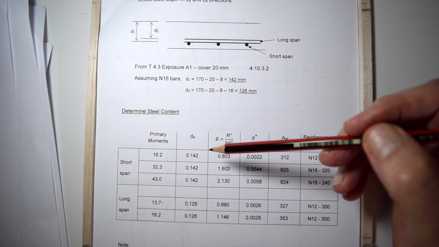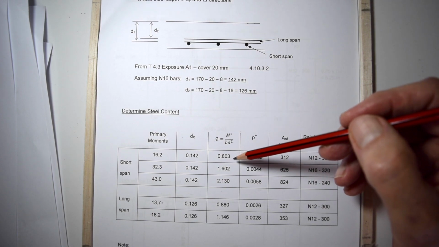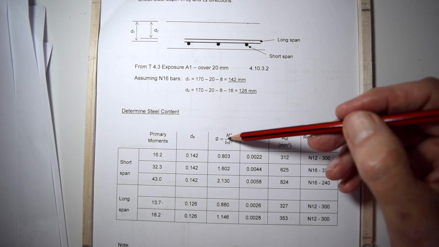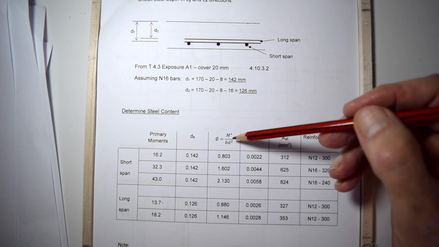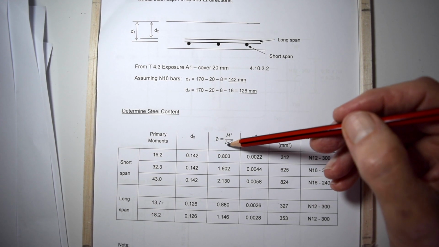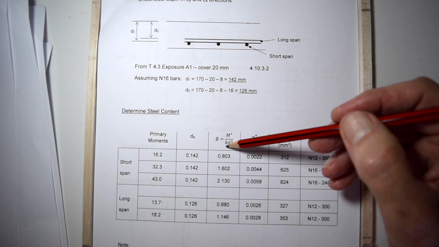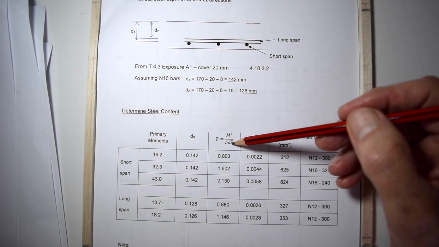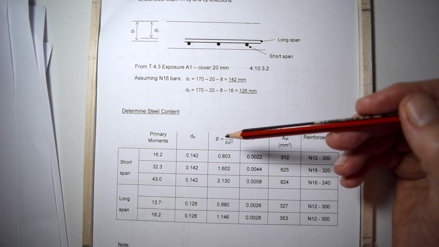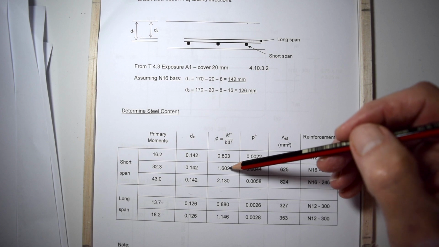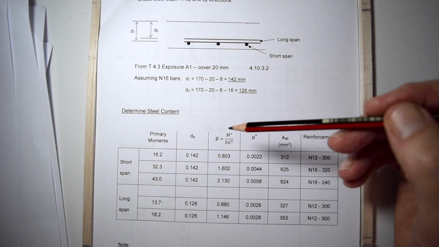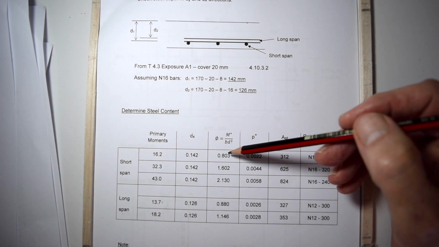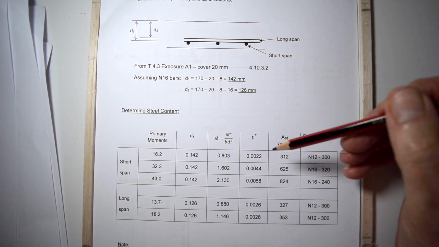We take the M over b d squared, and if you do the arithmetic, that is this bending moment converted to Newton millimeters divided by the breadth in millimeters, which is 1,000. We're working on a 1,000 millimeter wide strip. And d squared is this effective depth squared. And you do that for each of these moments, which will give you each of these lambdas or phis, as we've called them, for the short span and the long span.